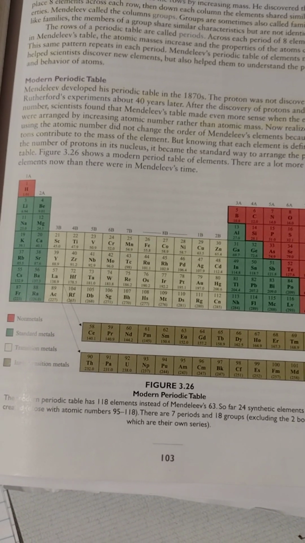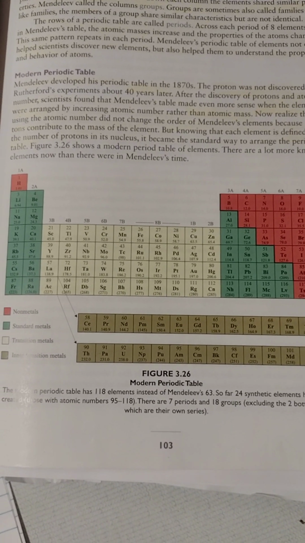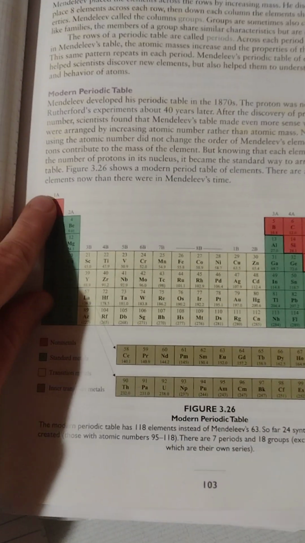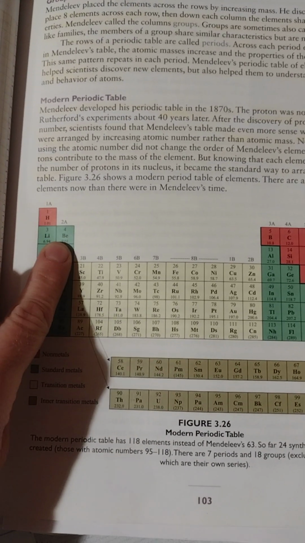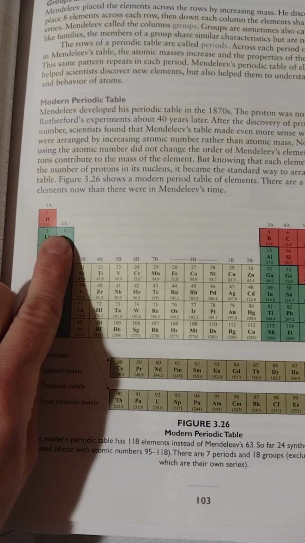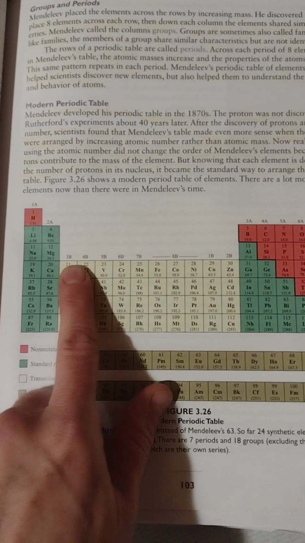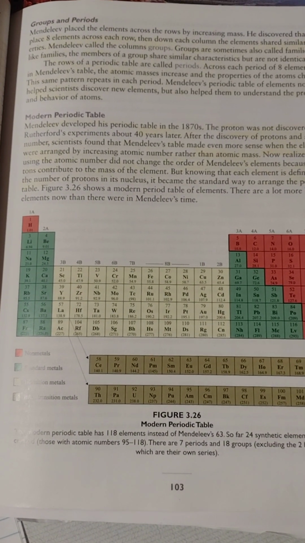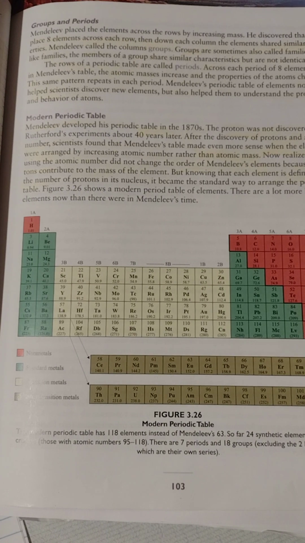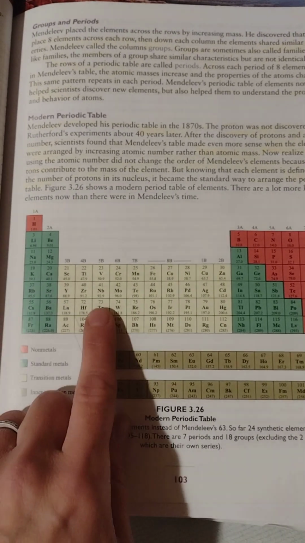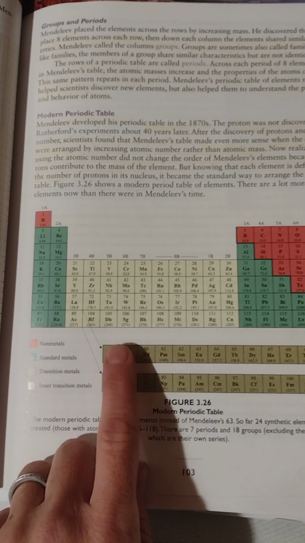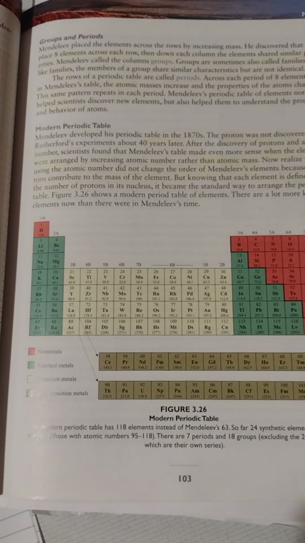So on page 103, remember that your columns are your groups, so going down. And on page 103, you'll notice that these top elements here have an A after them. You see that? And then down here, there's a capital B. And so the A is for the main group elements, and then the B is for the transition elements, and some periodic tables will have this, and some will have the group numbers numbered 1 through 18.